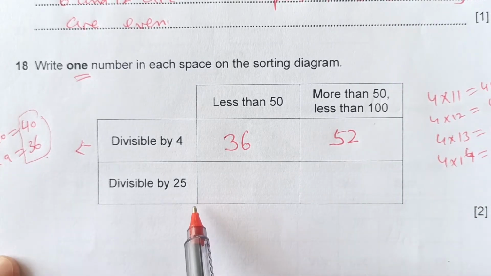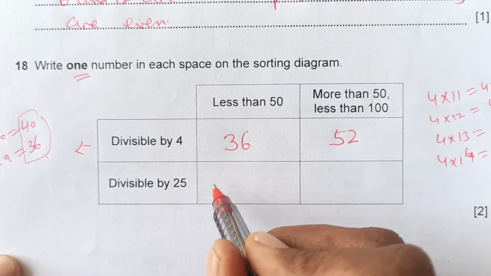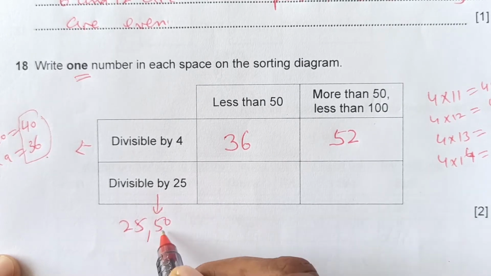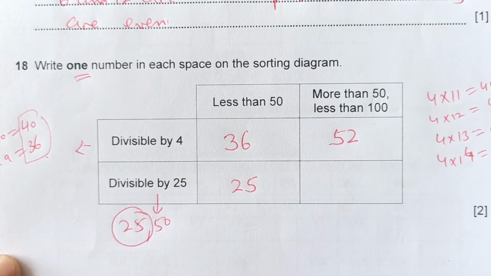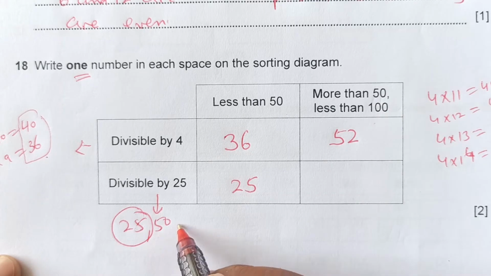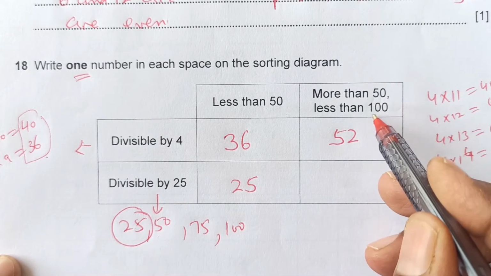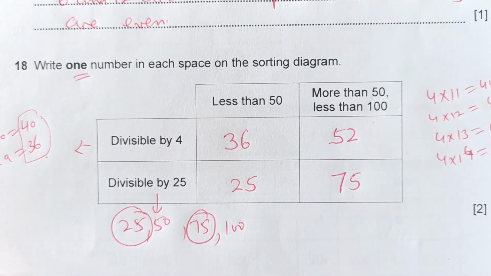Similarly, you can do the same for this one, divisible by 25. So one is 25, another one is 50. For this we have two options only. But he said less than 50, so only 25 can go here, right? Now here more than 50. More than 50 will be 75, 100, but he said less than 100, more than 50. So we will have only 75 here, right?